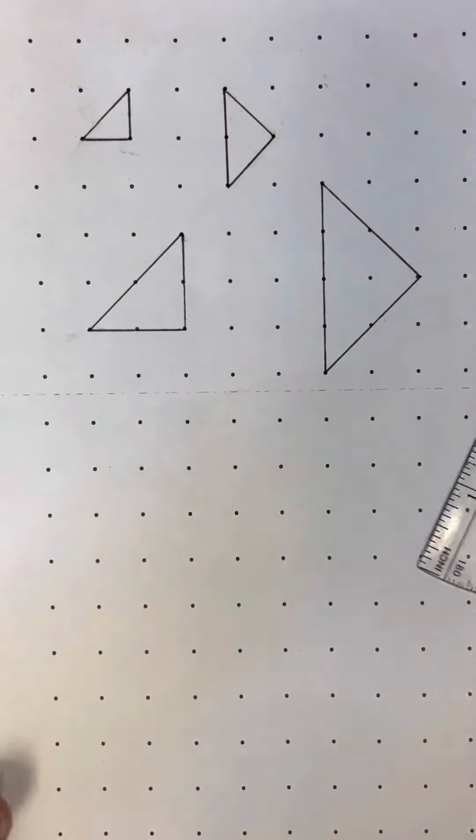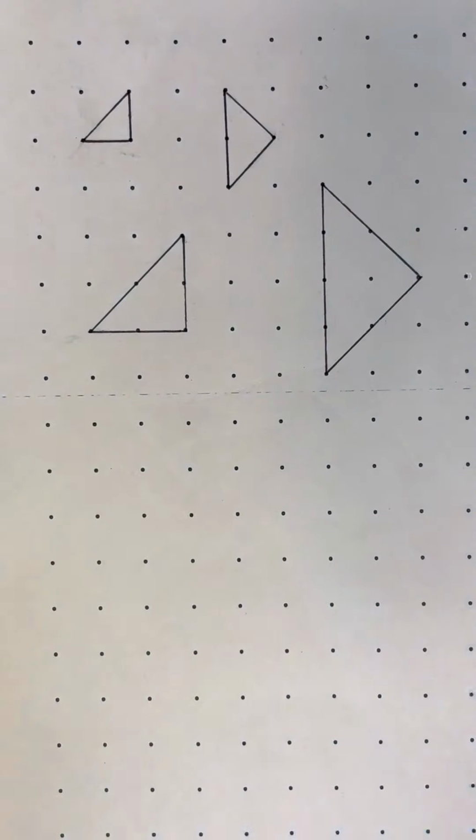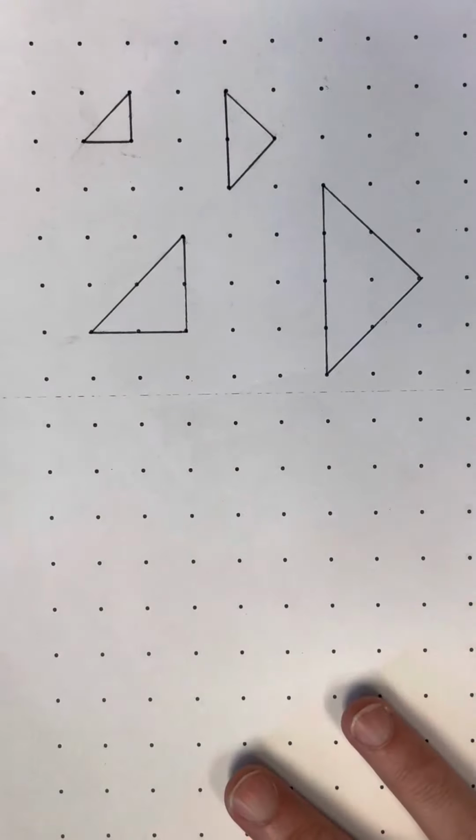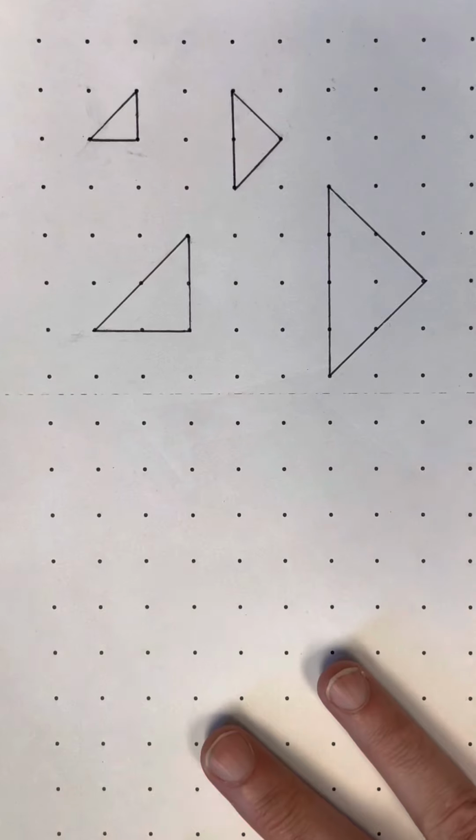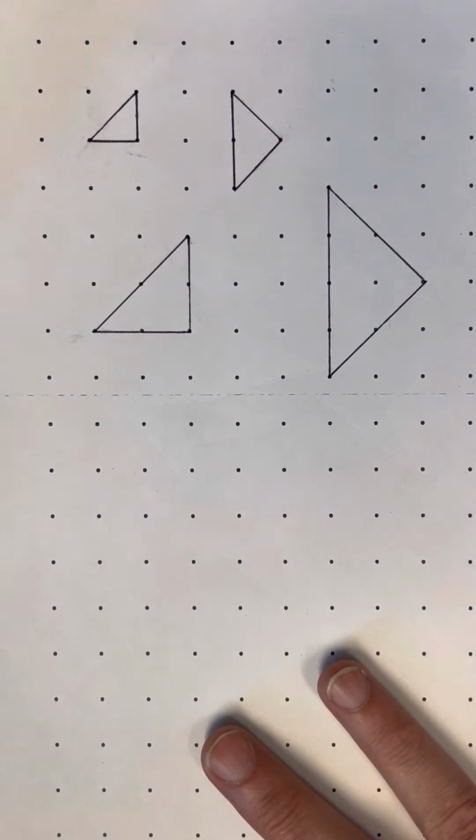Okay, hi everyone. This is intended to be a video that's a follow-up to what we did in class with tangrams in Math 304. So I was talking about similar figures and scale factors. And I was using right isosceles triangles.